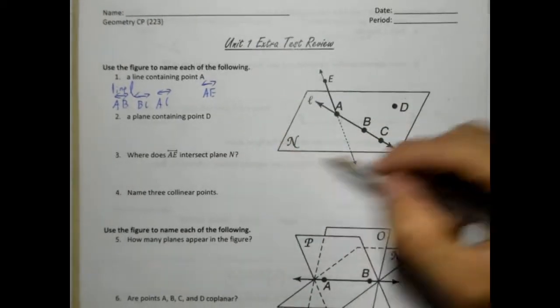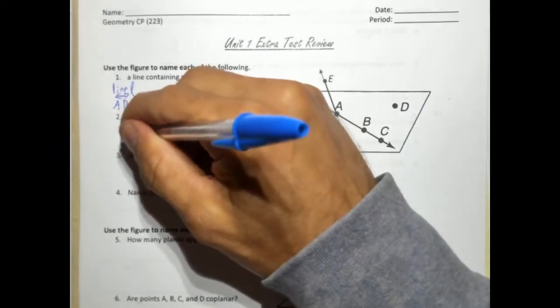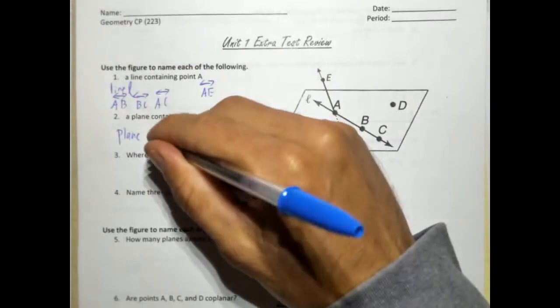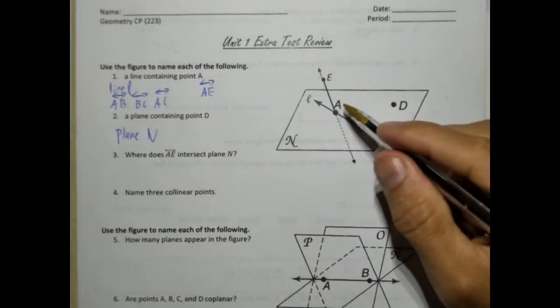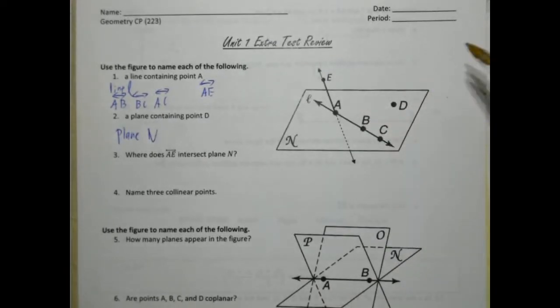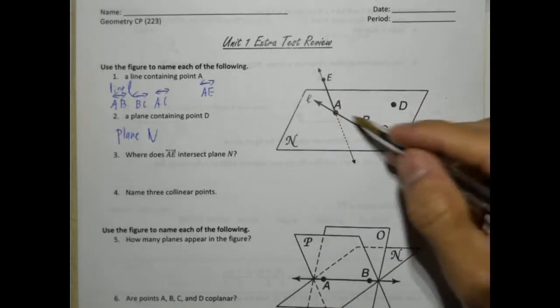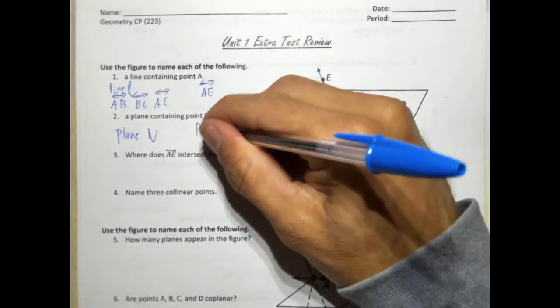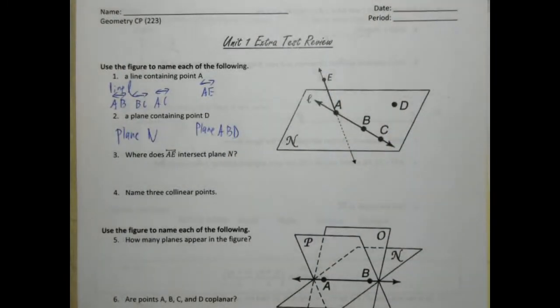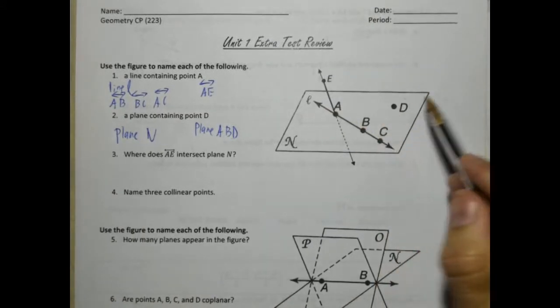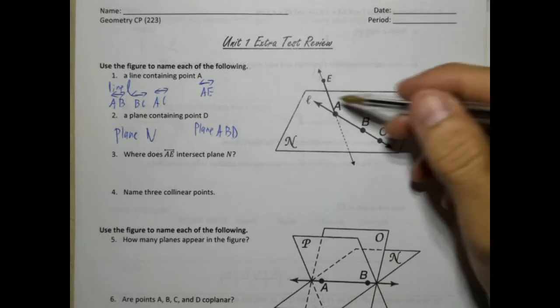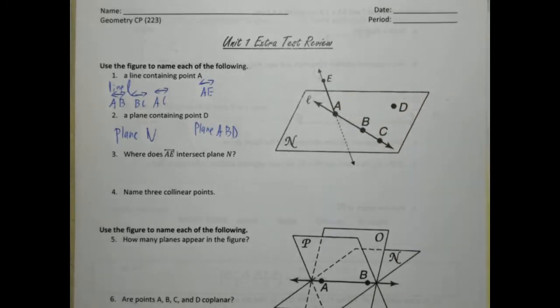Name a plane containing point D. So this is point D. This is the plane. We can call it plane N. That's a tag we have right here. You can also call it a combination of any 3 points that are on the plane that are non-collinear. So you could have any 2 of these and then D. So you could call it plane ABD. Like I said, you could call it any 3 points that are on the plane but not all collinear. So you could go to BCD, ACD, etc. You just could not call it plane ABC because all 3 are collinear.